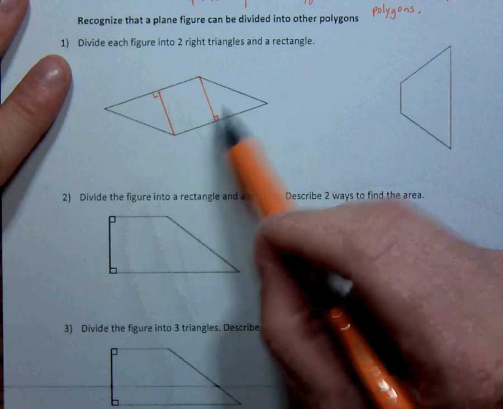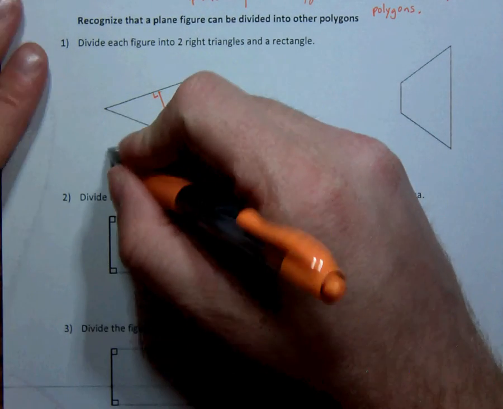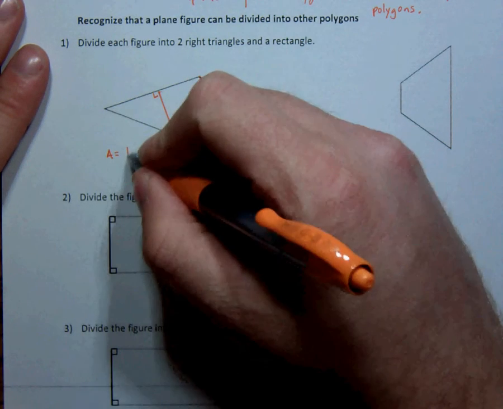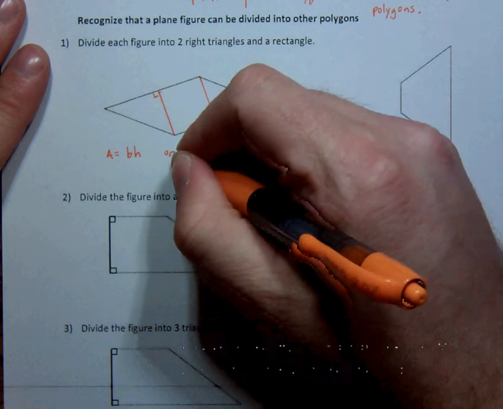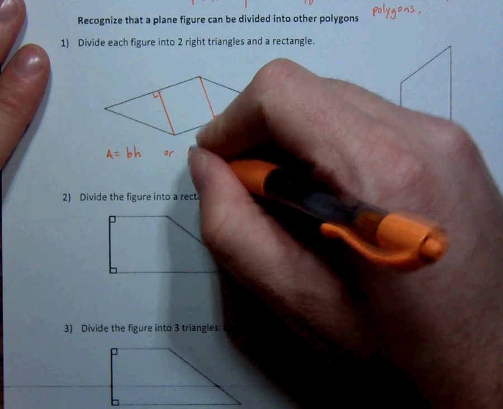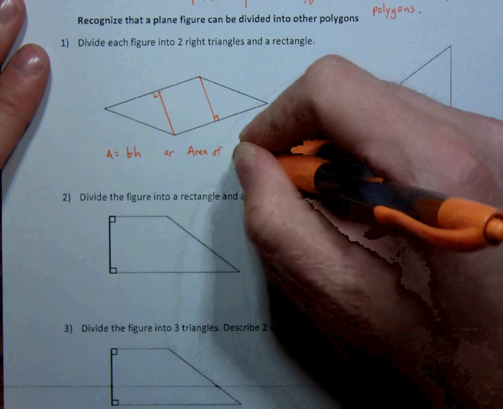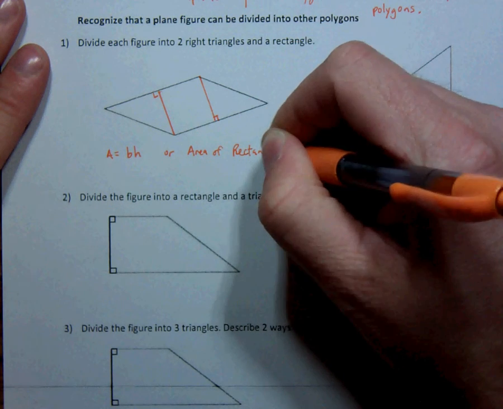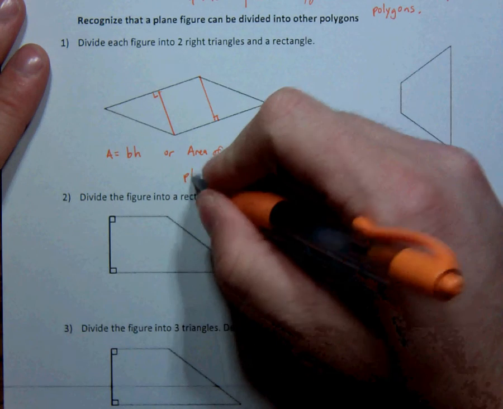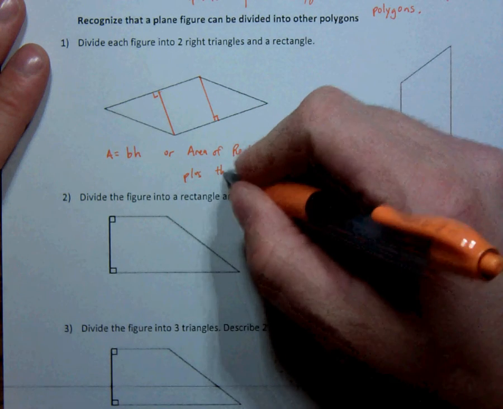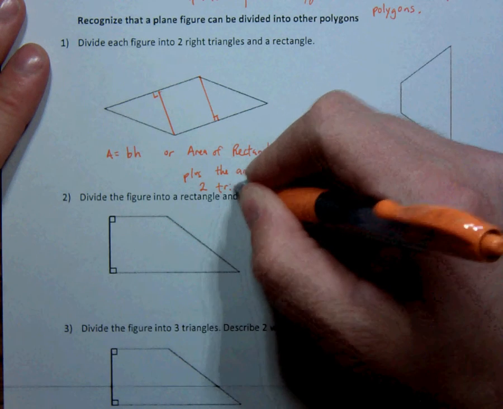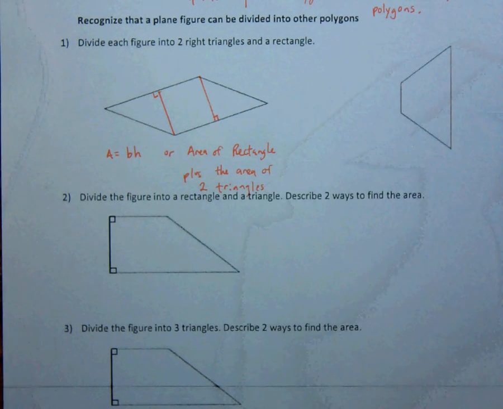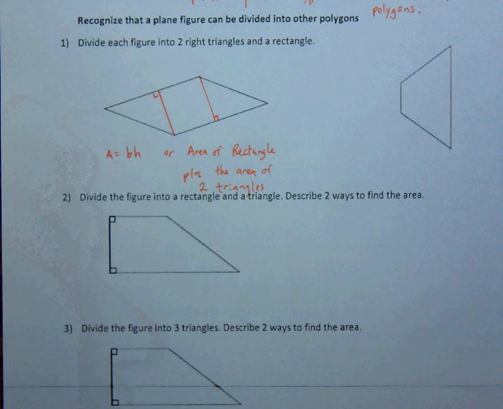So there's two ways I can find the area of this shape. One way is the standard way. Area is equal to base times the height of the parallelogram. Or you could find the area of the rectangle plus the area of the two triangles. So there's two different ways to do that. Area of the rectangle plus the area of both triangles, or base times height.